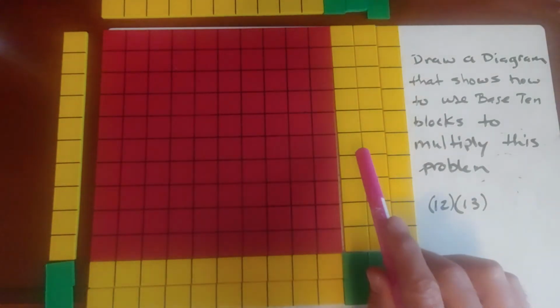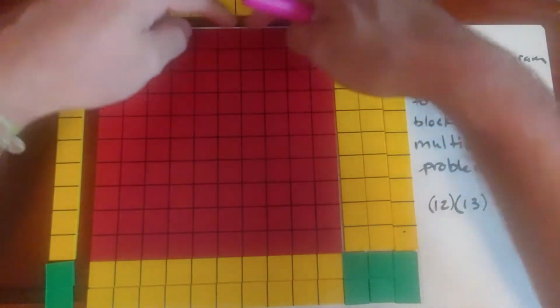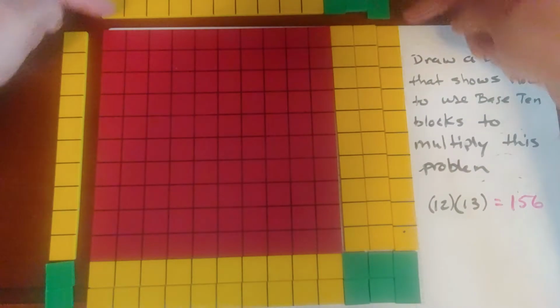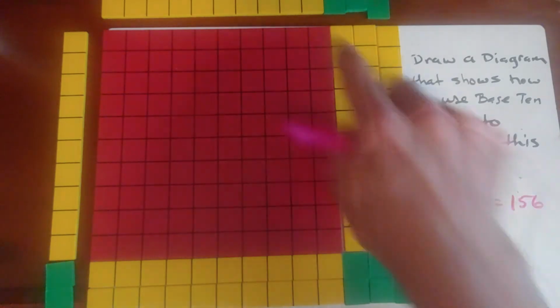So if I count this up, I would see that I have 100 plus 10, 20, 30, 40, 50, and then 6. So that equals 156. And this is how we can show multiplication. And so what I like about this is that this shows students at a very young age, say 3rd grade, that every time we multiply 2 numbers together, we're creating a rectangle. And that's something I want to emphasize a lot. So every time I multiply 2 numbers together, the shape that's going to be made by those 2 numbers is going to be a rectangle. It's base times height. And the area of this rectangle would be 156. Okay?